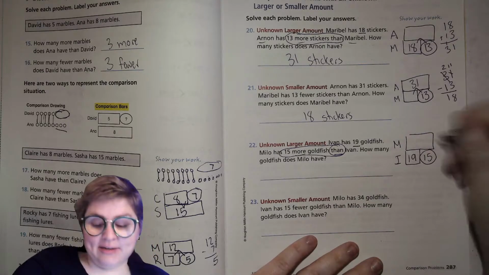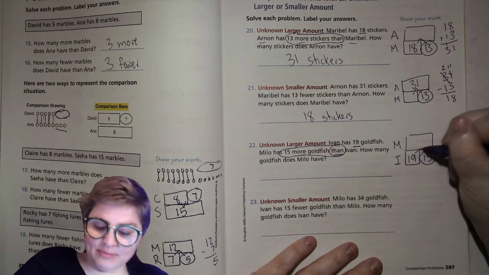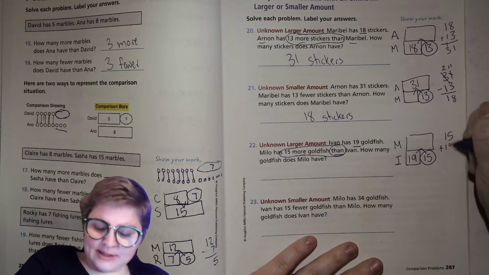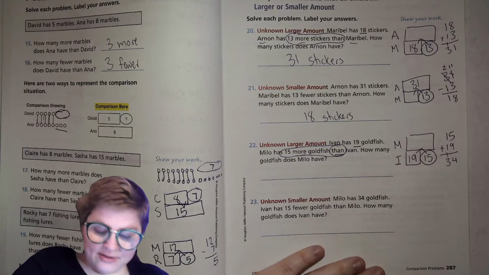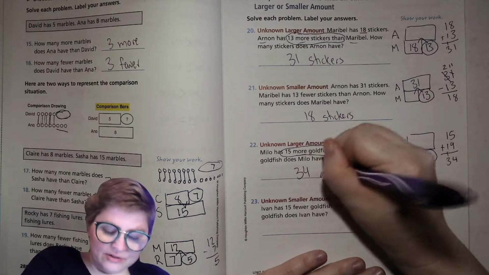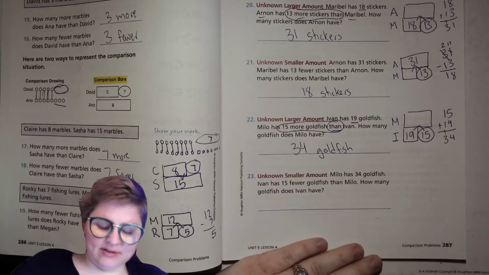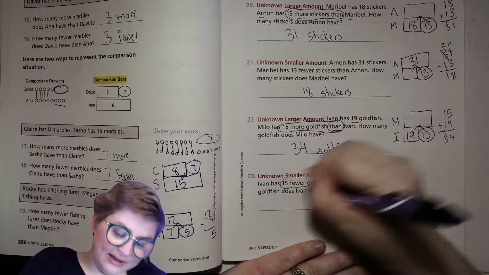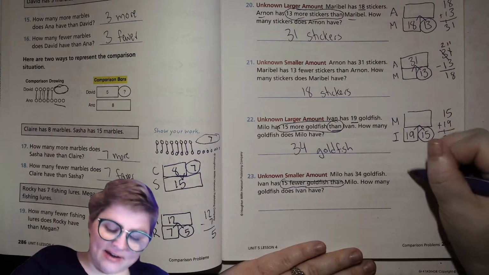How do we find Milo's amount? What do we do? We're going to add these up, right? To find that total. So we're going to do 15, 19, 34. 34 goldfish. Okay. Now this one, Milo has 34 goldfish. Ivan has 15 fewer than. That's our difference. How many does Ivan have?